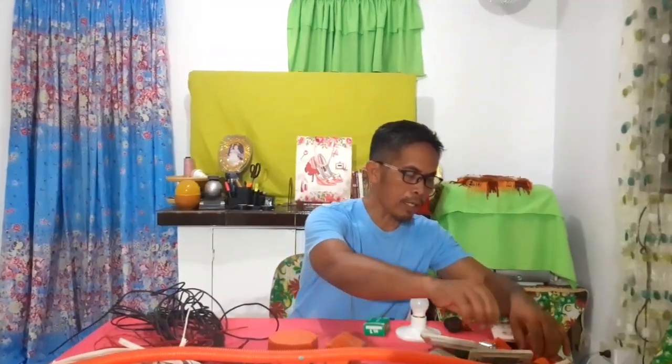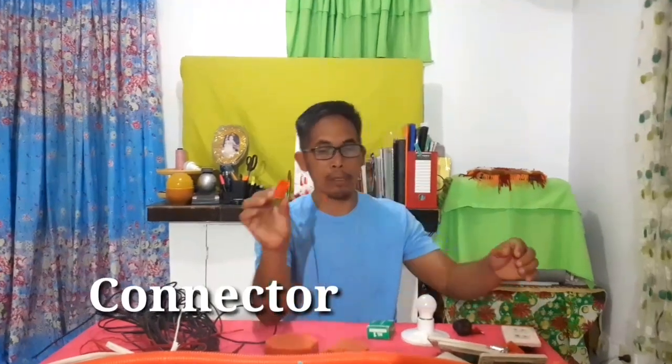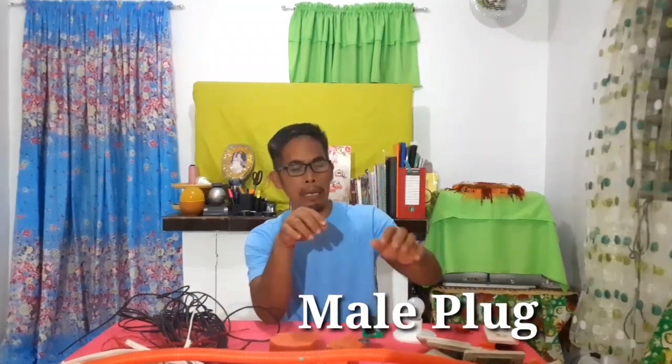Okay, the other material is what we call the connector. Later on, I will discuss the purpose of this connector in our electrical works. And the connector also has different types, the non-metallic and the metallic. This is the metal and this is the non-metallic connector. So you can differentiate them.